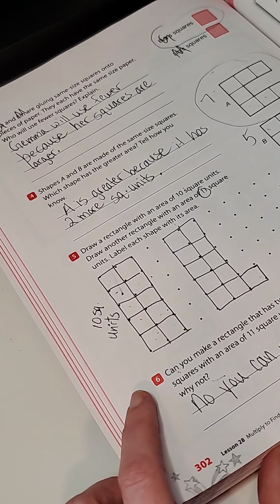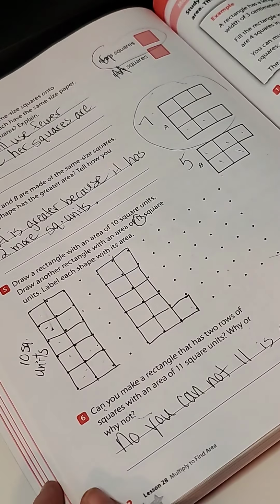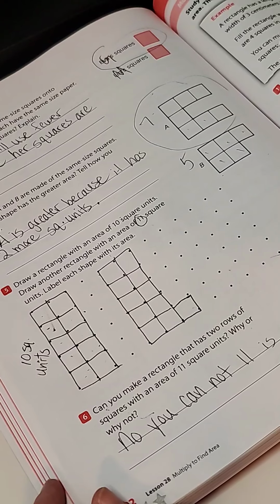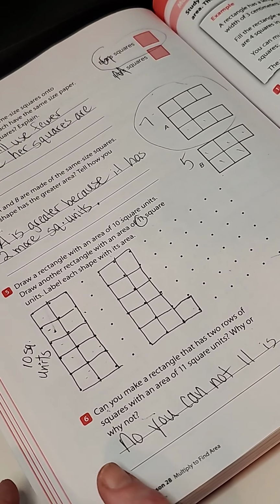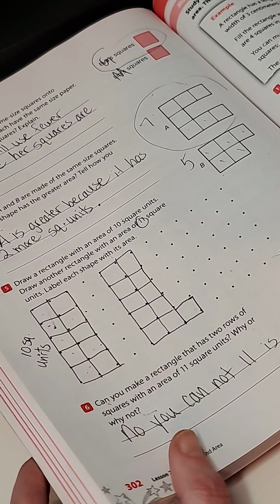And I can't tell if you can see that, because I think you can. I think you're ready to move on to the next page. Moving on.